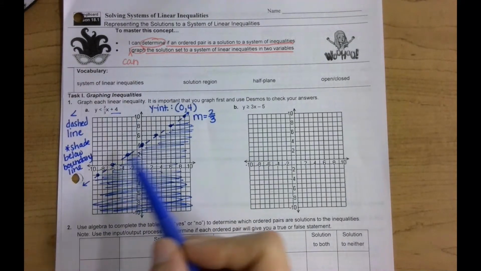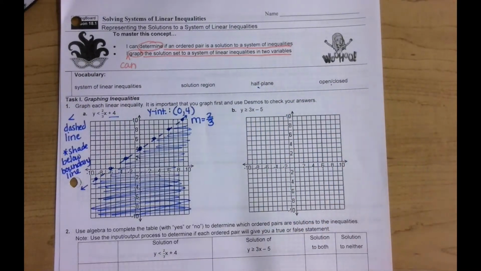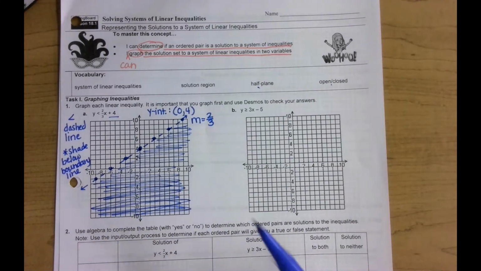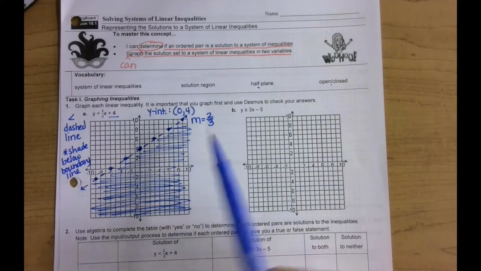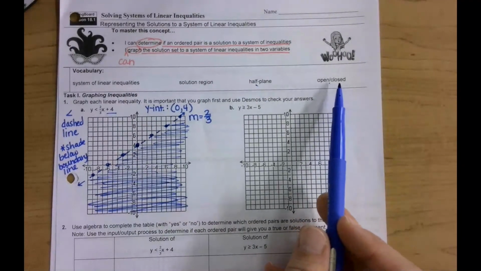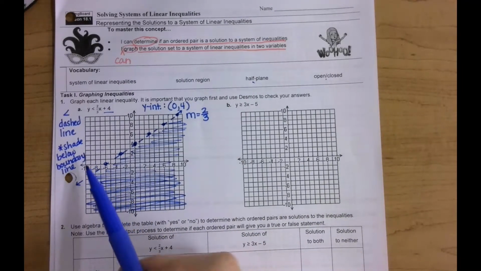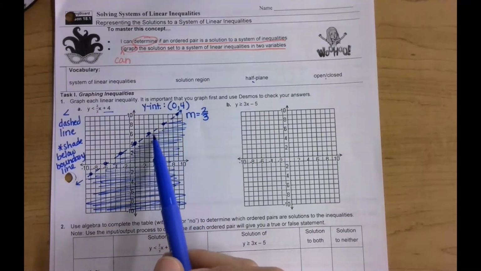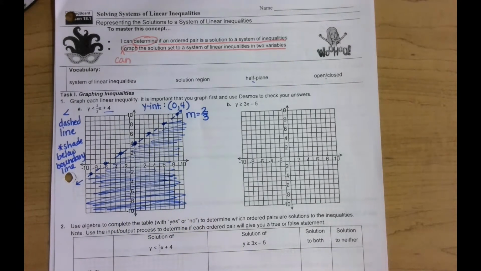Now we've created a half plane, so I wanted to review some of this other vocabulary that I haven't talked about yet. This is called a half plane because we've cut the plane, or the graph is also called a plane, in half. And then open and closed plane, that refers to the type of boundary line. Since we have this dashed line and it's just less than, that means this is an open plane because this boundary line does not include our solution region.